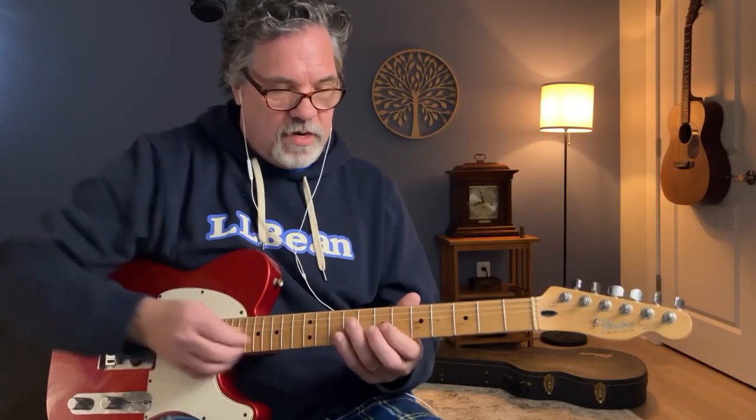So this isn't covering every aspect of improvising over a 12-bar blues. It's specifically about getting those chord tones in there, and even more specifically the major third and the flat 7, and usually the roots involved in there.